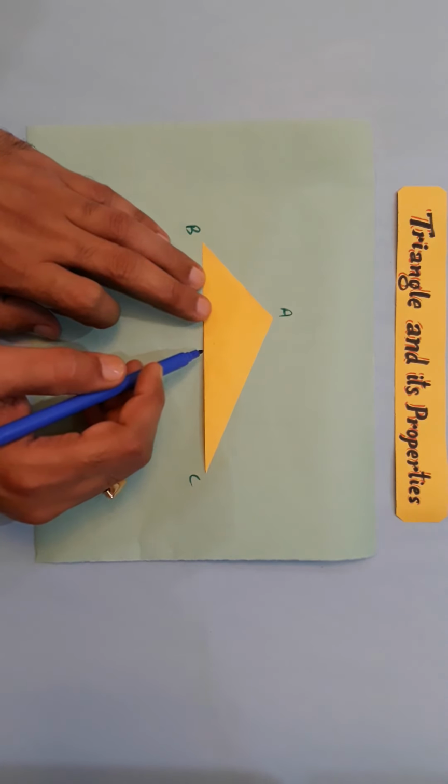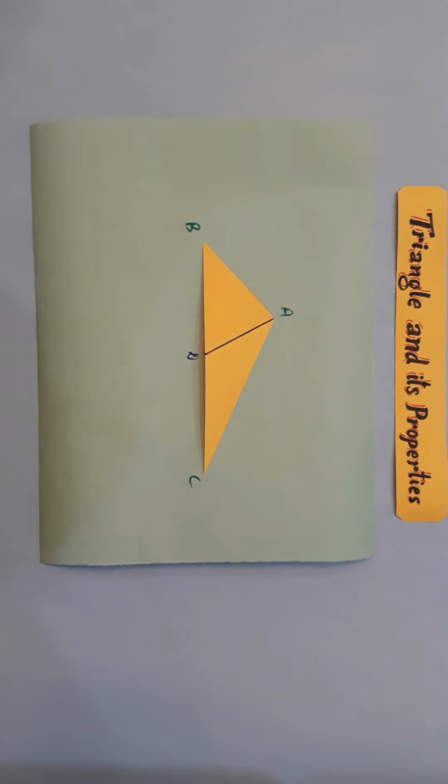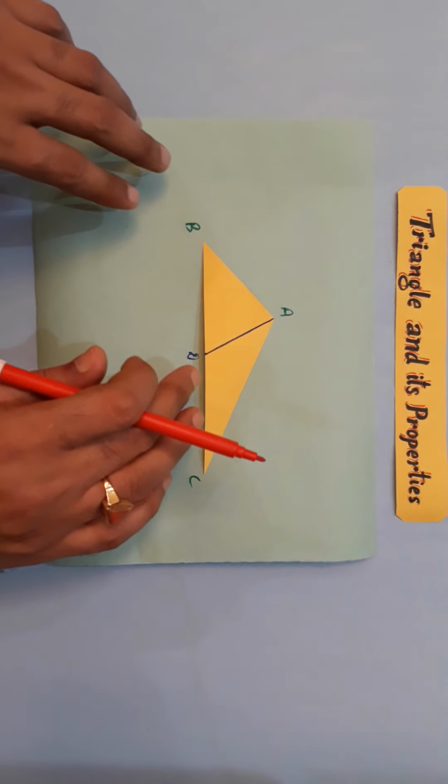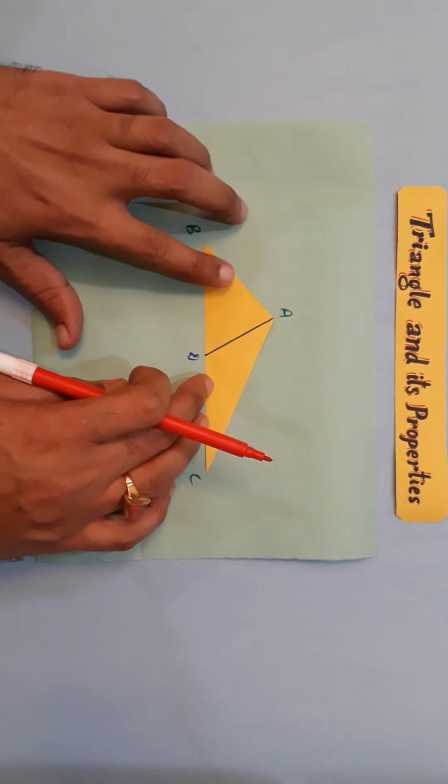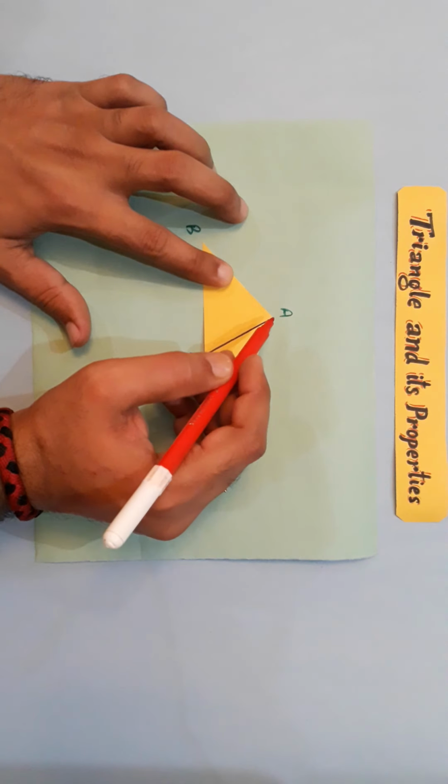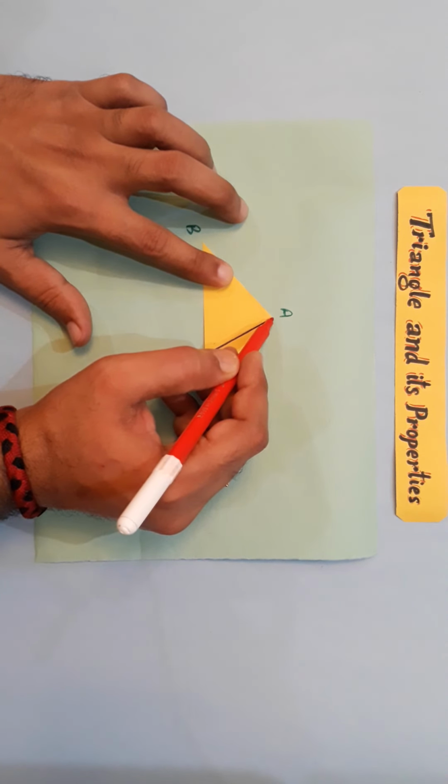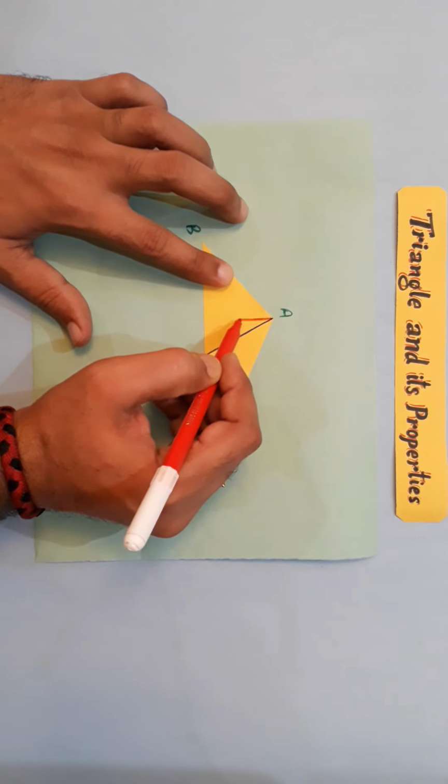But if we talk about another thing, that is the altitude, then the altitude is a perpendicular line segment from a vertex of a triangle to the opposite side. I have taken the same example, but here what is mentioned is that it has to be perpendicular.